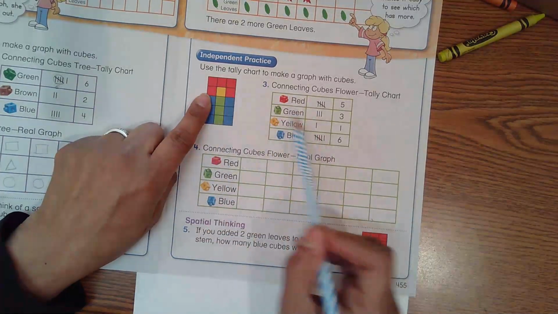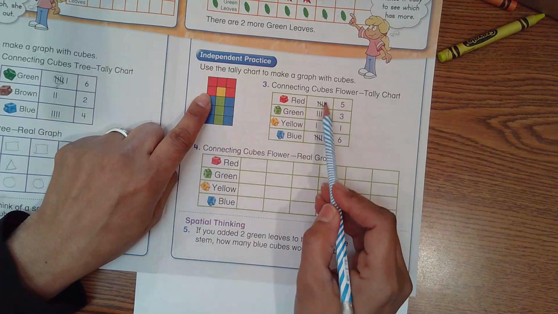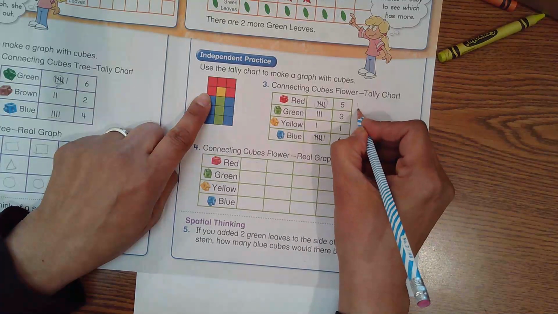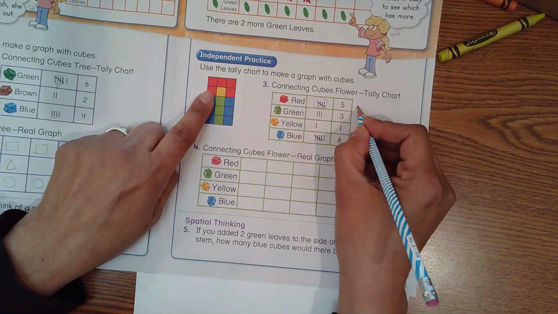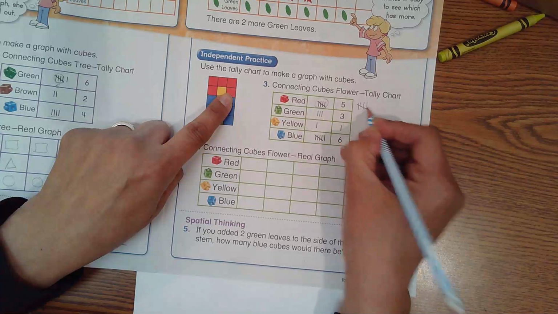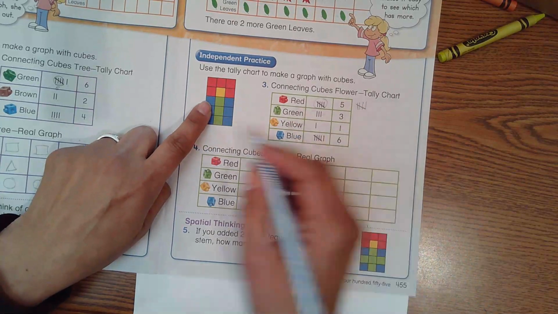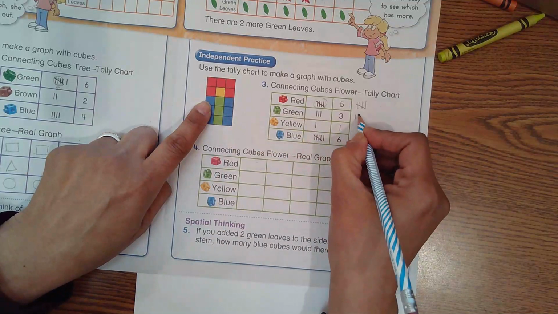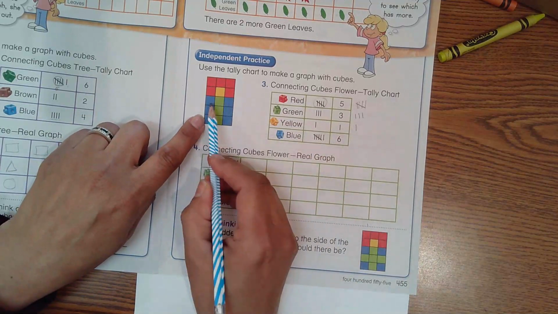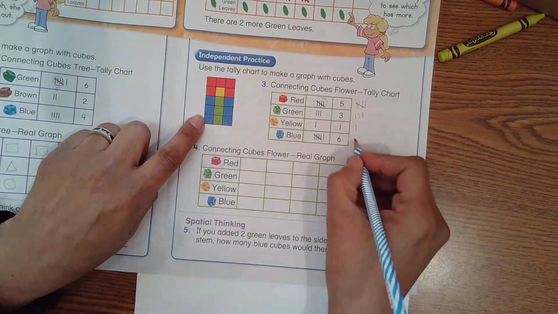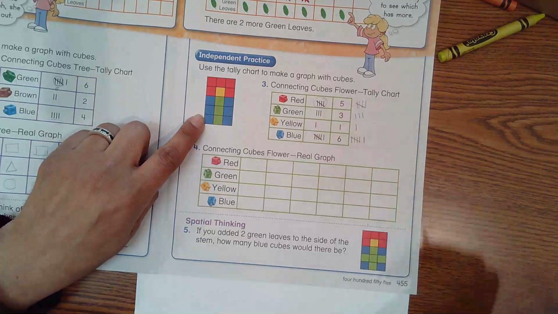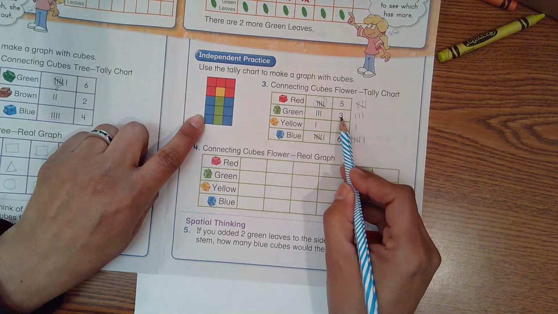We have red, how many? 1, 2, 3, 4, 5. As I see, this is a sign. If I want to make 5, that's the 5. I make 1 mark stand for each color, so for each box. So 1, 2, 3, 4, and then this is my 5. So I have a total of 5. Now green, 1, 2, 3. Yellow, only 1. I'm gonna make 1. And then blue, 1, 2, 3, 4, 5, and then 6. So now I have 5, 3, 1, 6.